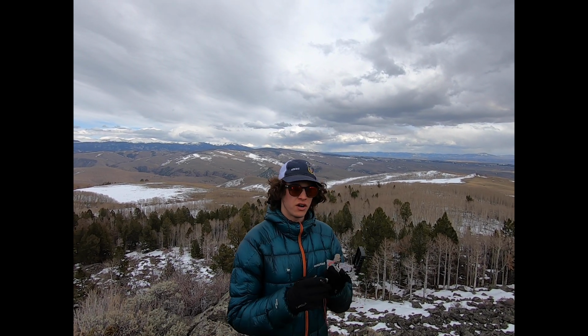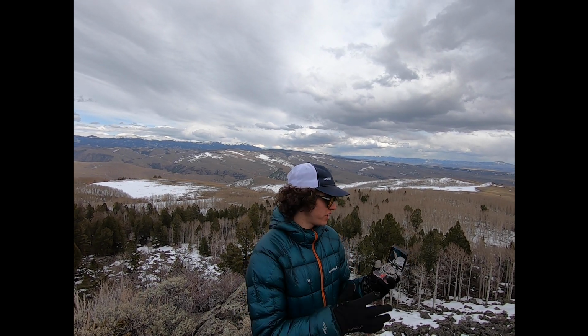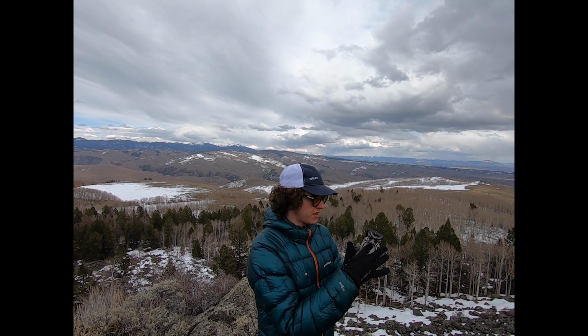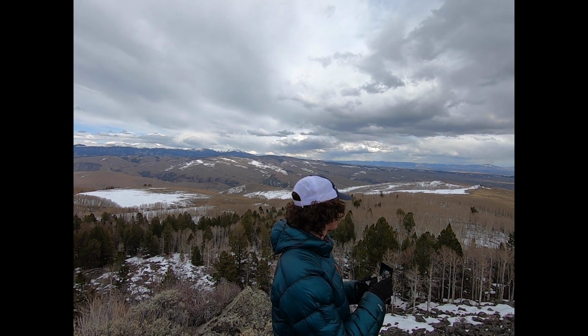So on your compass, you'll have this sighting mirror or a direction of travel arrow. Most likely the direction of travel arrow, so that will be a little arrow at the top of your compass here that you'll just point at whatever you want to take a bearing of. So right now we're out here somewhere on Flat Top Mesa, and I want to take a bearing of Signal Peak.